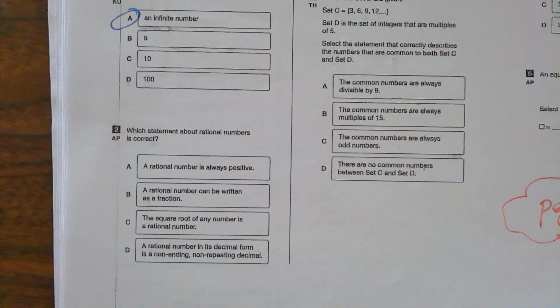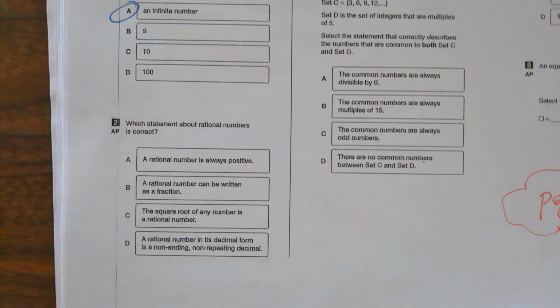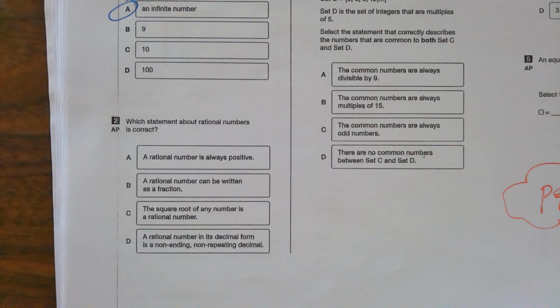Number 2, which statement about rational numbers is correct? Brian, what did you say, number 2? Oh, okay. Titus, do you have the answer for number 2?